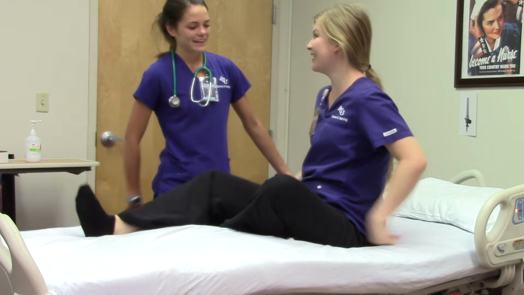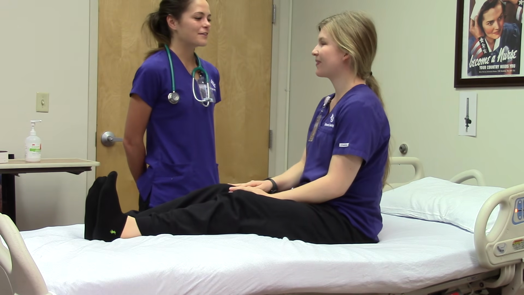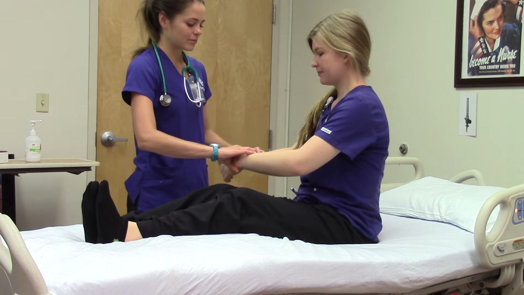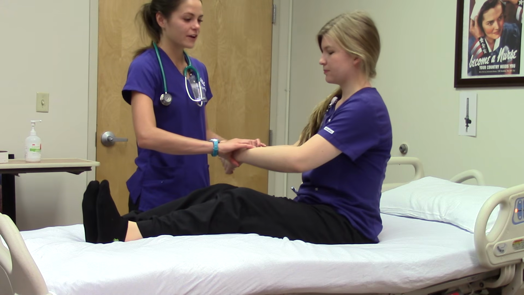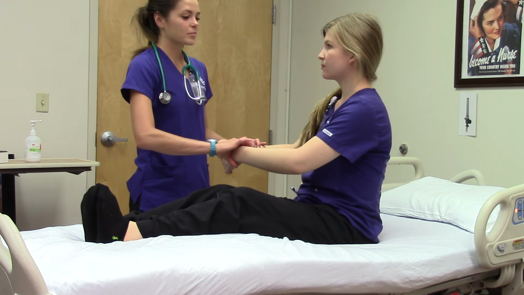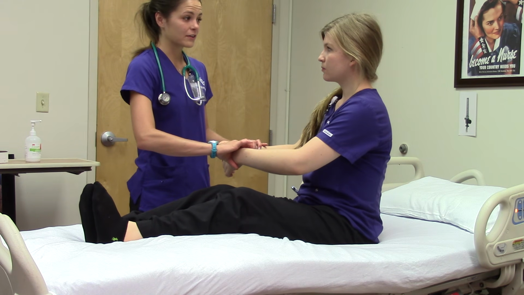Okay, perfect. Okay, so for this next part, I'm going to palpate for your pulses. First, the radial pulses. I would grade them, and so these are +2, and they are equal bilaterally.